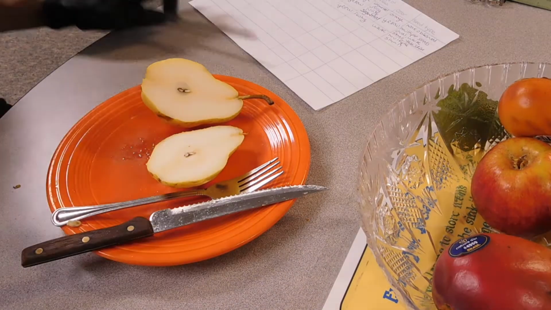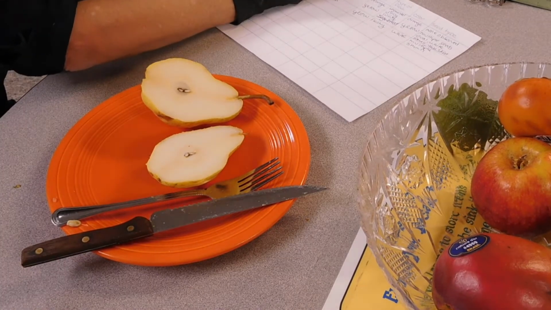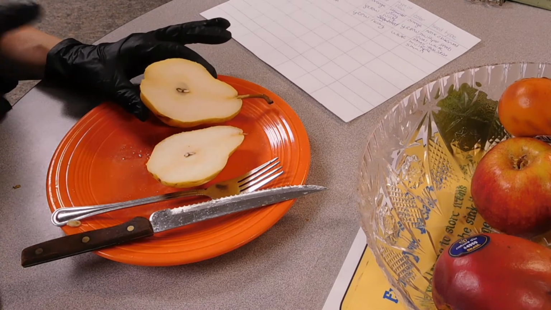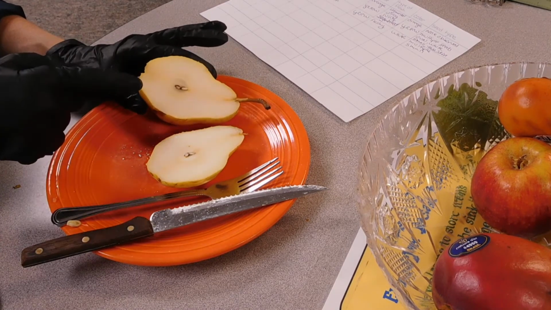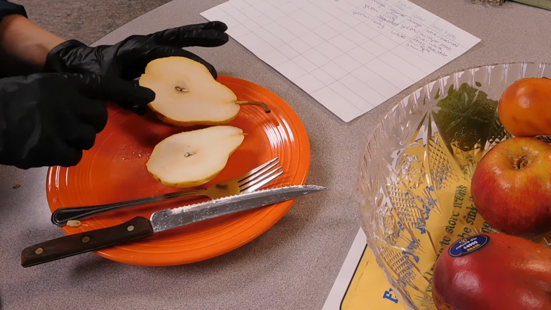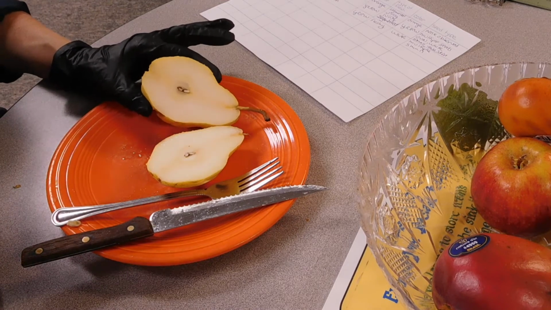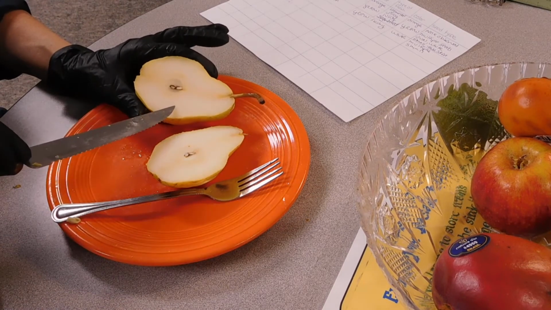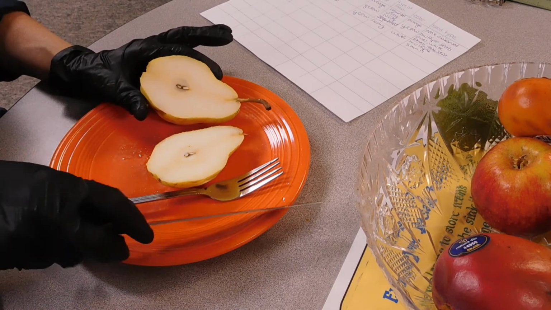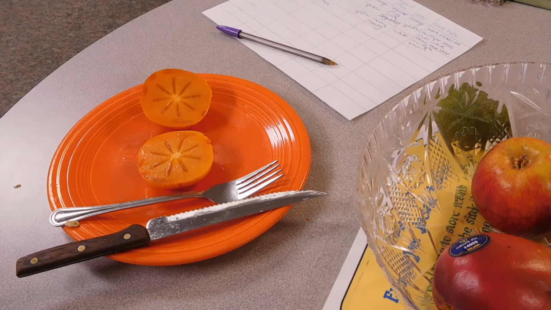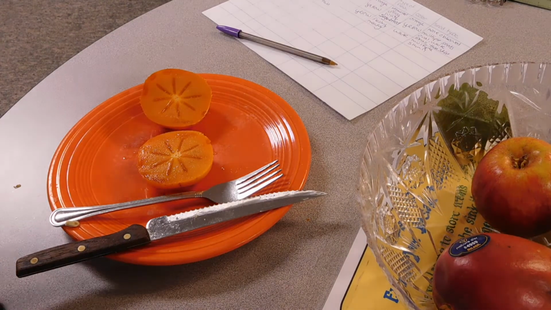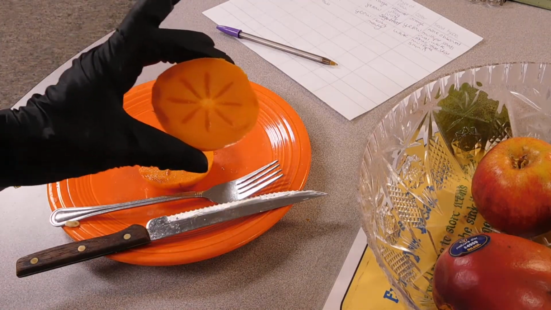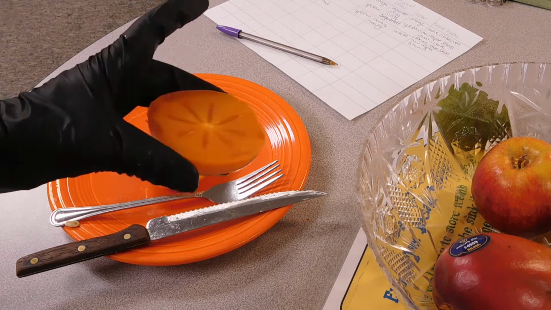So for the pear, it's 10 centimeters. It's oval, elongated, yellow skin, white flesh. And for lack of a better term, I called the flesh fleshy or meaty because there's a lot of substance to it. So this one I want to show you because I'm not sure how many of you have seen one before. This is a persimmon.